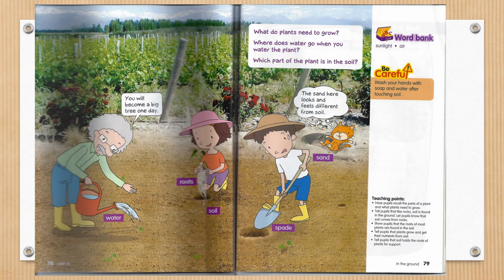If we check the word bank, here we have sunlight and air. These are other elements that plants need to grow. In the Be Careful section, we have: wash your hands with soap and water after touching soil. This is super important because in soil there are many bacteria and nutrients, and you don't know what you are really touching. So it's important to wash your hands, not only your fingers, but under your nails too. Let's continue.